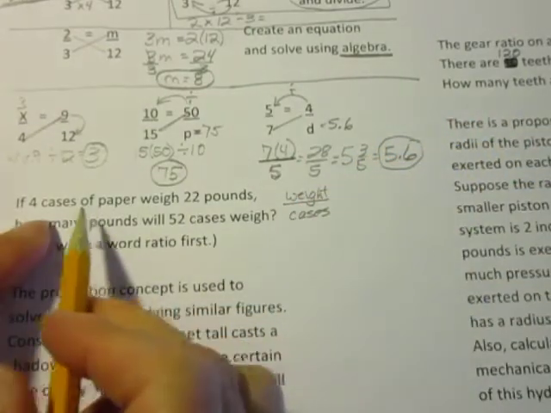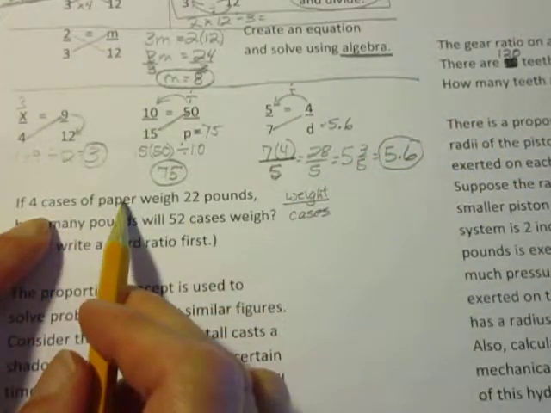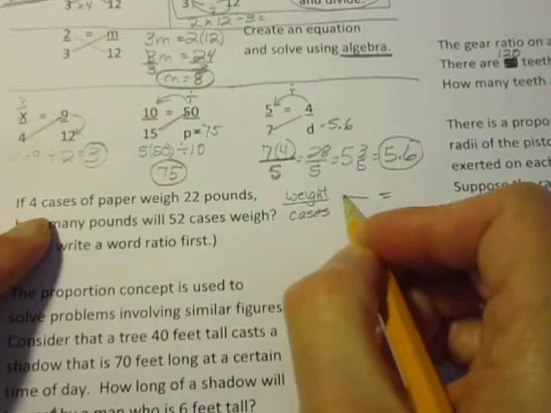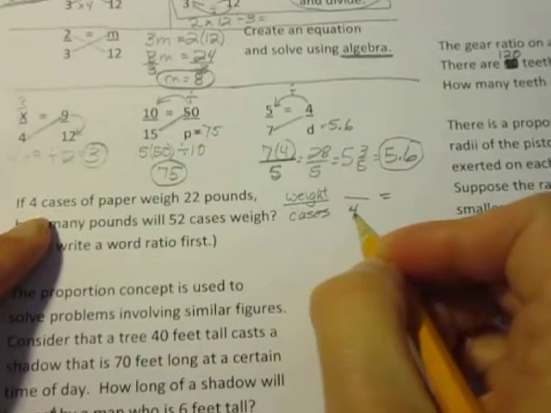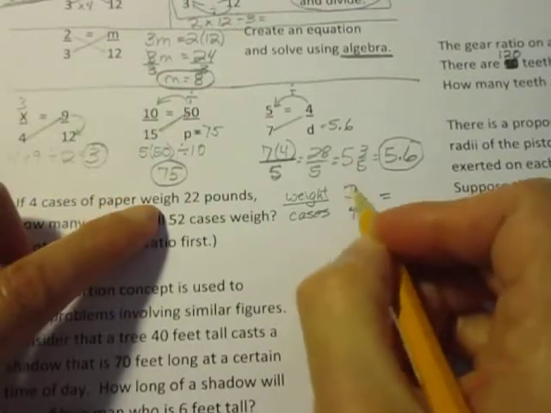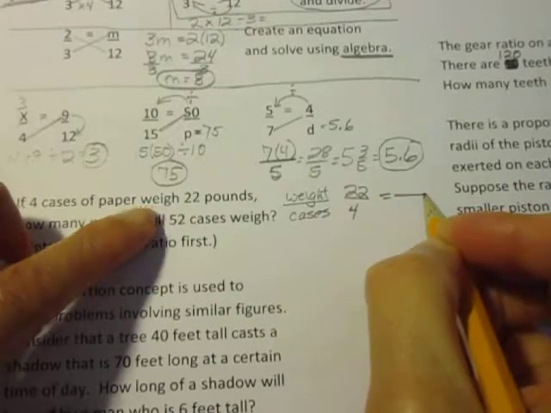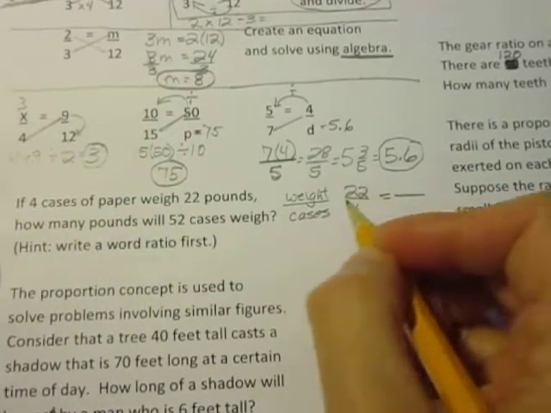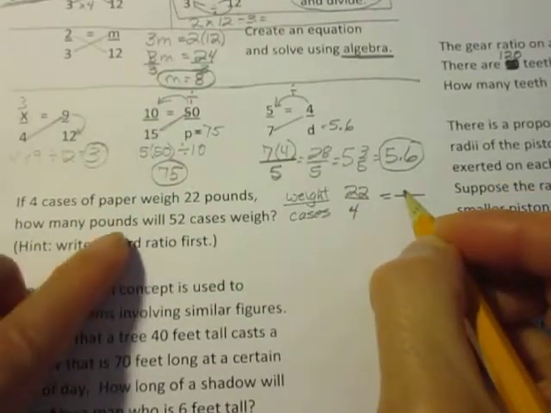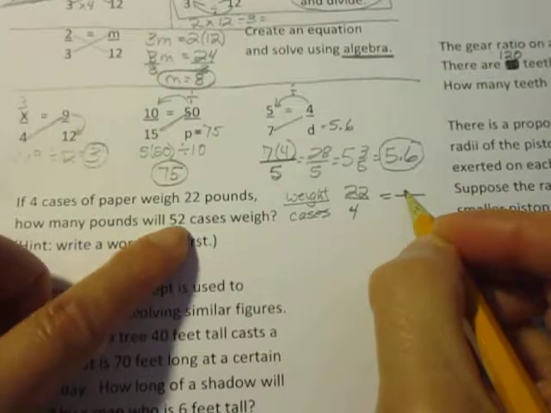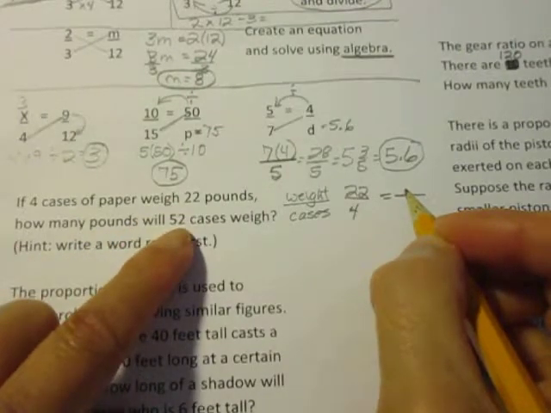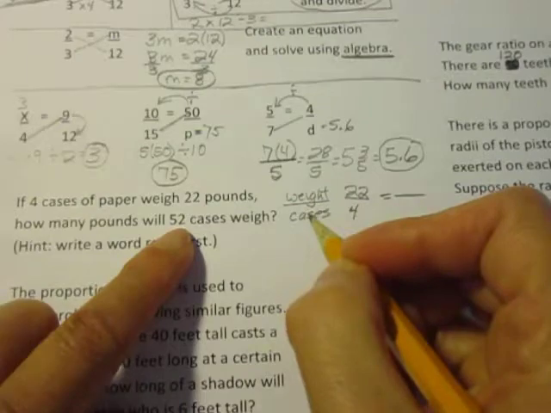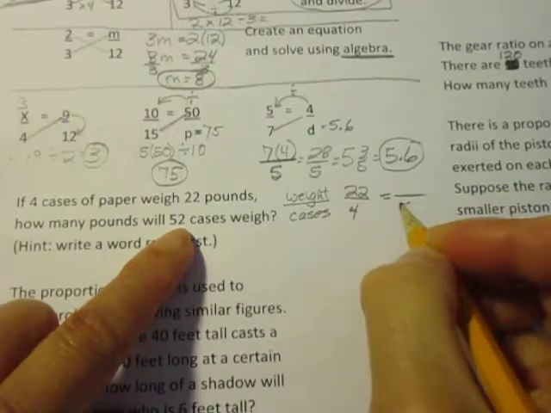So in this first part, we've got 4 cases of paper that weigh 22 pounds. That is our word ratio, and that's going to have to be equivalent to how many pounds for 52 cases. So our question is where does the 52 go? The word ratio helps you to recognize that the number of cases goes here.